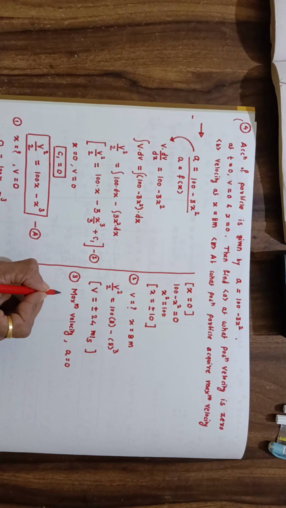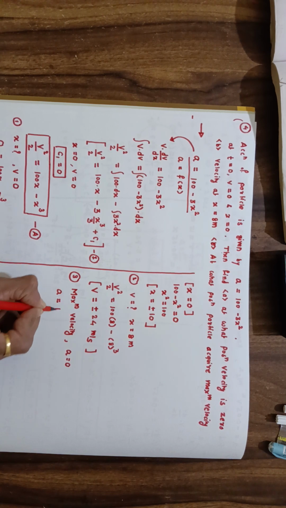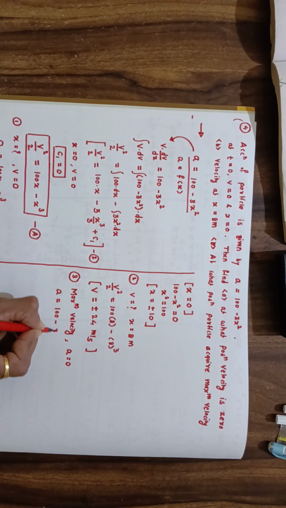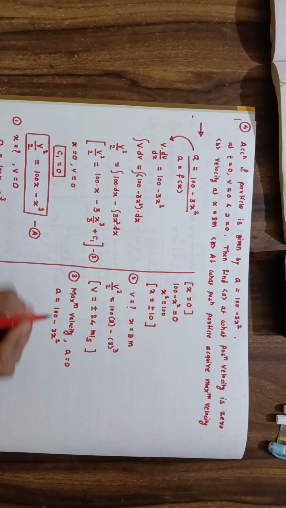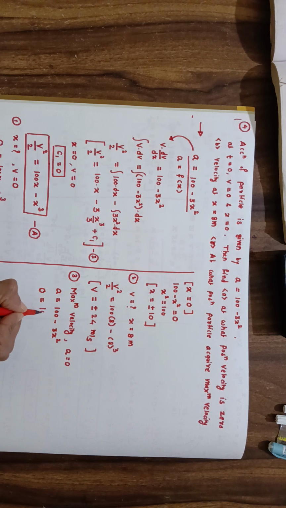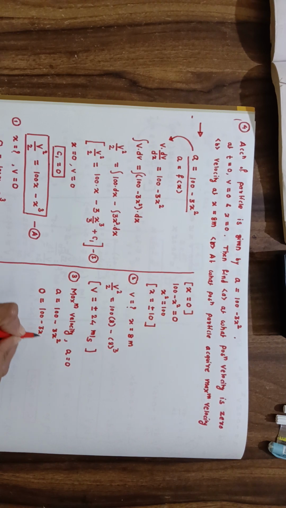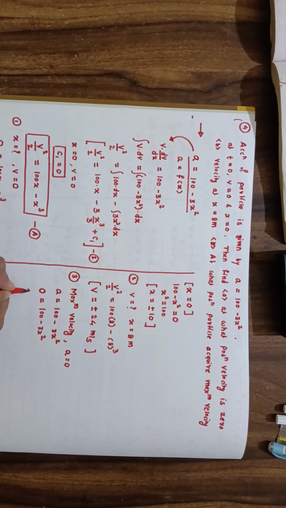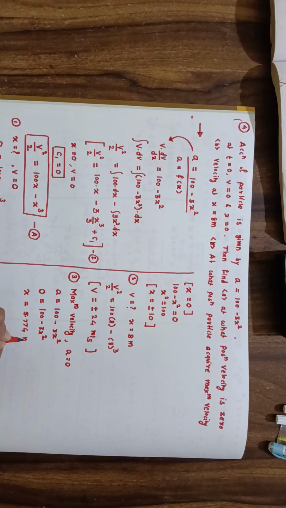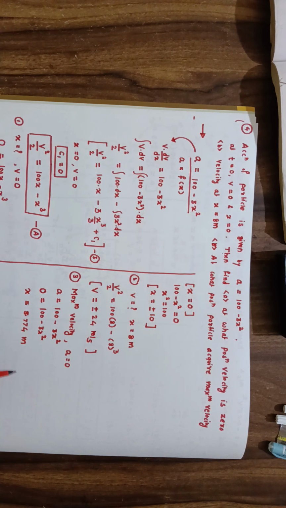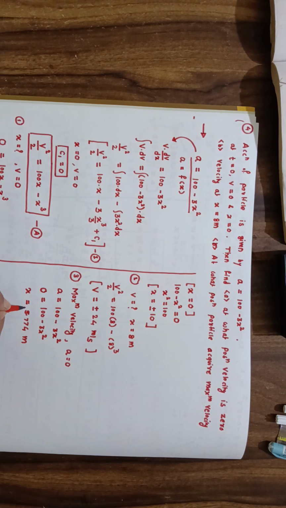In this equation, a equal to 100 minus 3x square, put a as 0 and from this find the x value. So x value is 5.774 meter. Even we can take the negative value, but I am giving the answer for the positive.